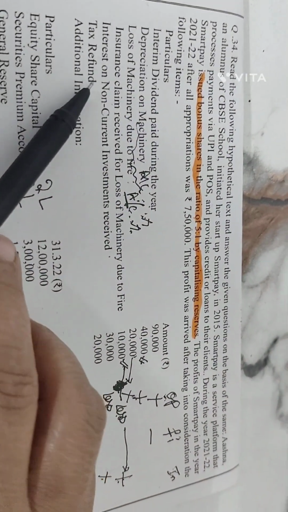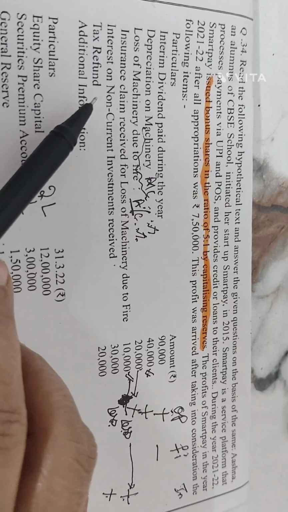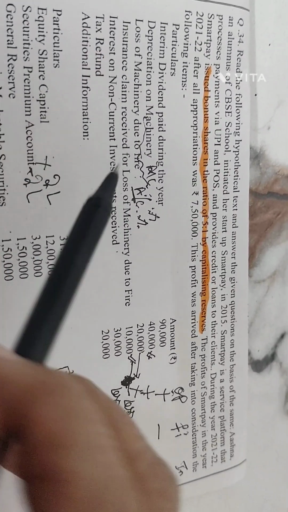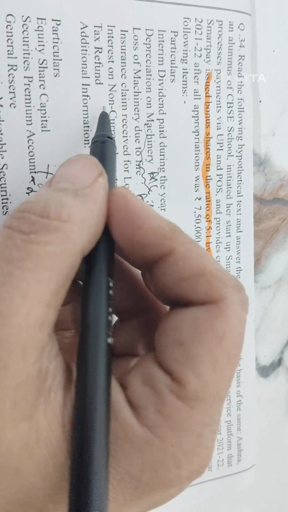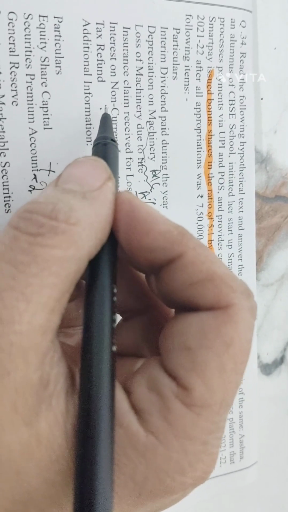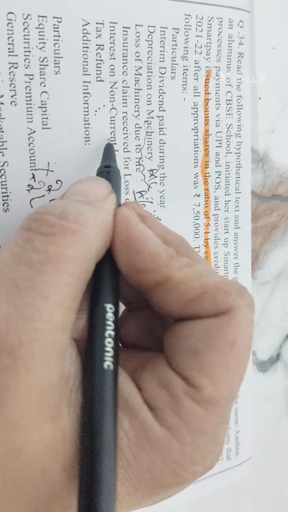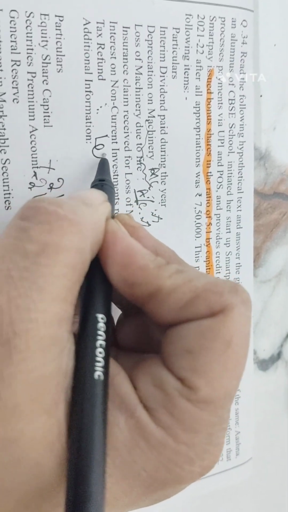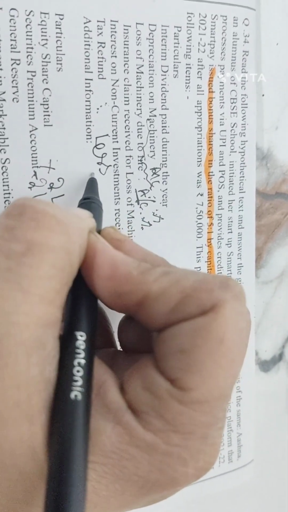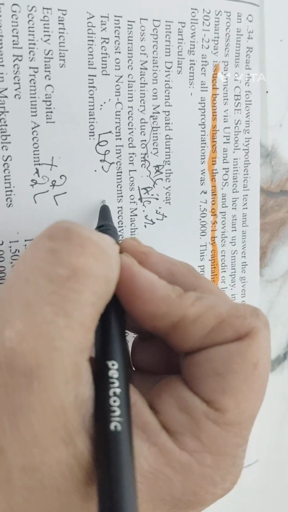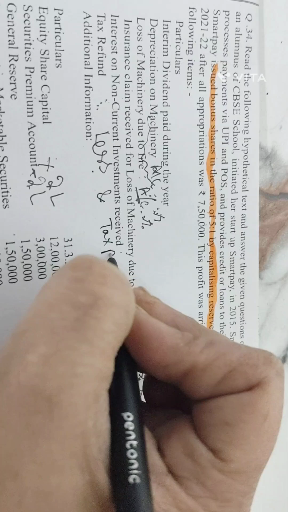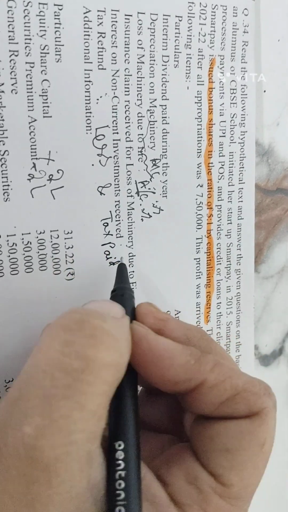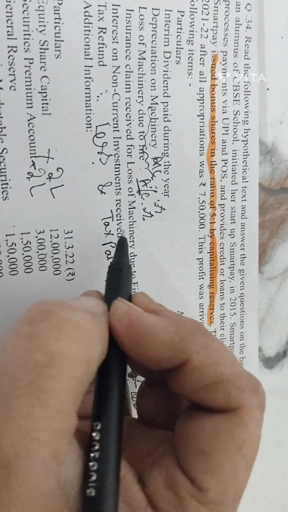Then there is a point of tax refund. Tax refund point we will have to consider only in operating activities. What we have to do in this point, firstly, because tax refund received is an inflow, that means it has been added to your profits already, it has been there in addition form. So first of all, we will give a less for this in operating activities, and then from the last point where we write tax paid, from that we will deduct this refund of tax.